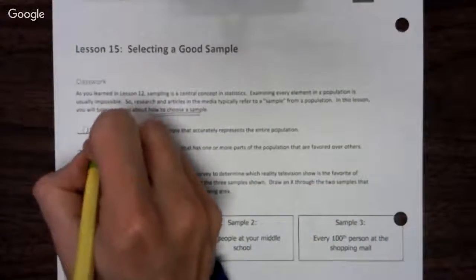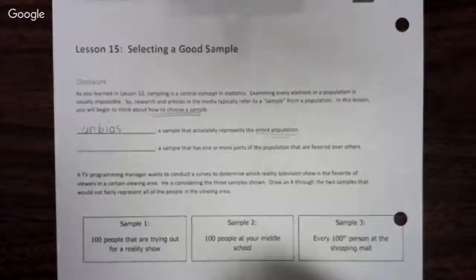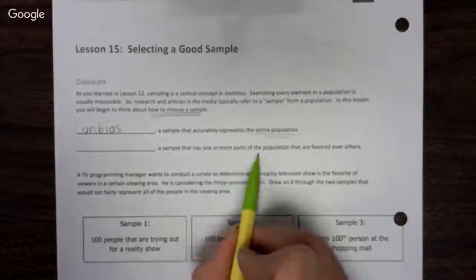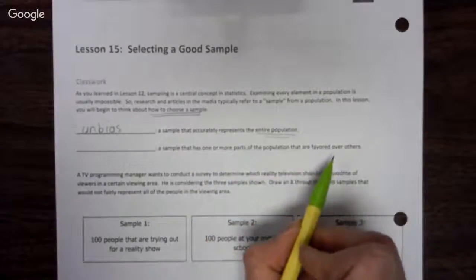So yesterday we learned about what a sample is. Today we're going to learn about how to choose it. So a sample that accurately represents the entire population, we call this an unbiased sample. That means it represents everybody in the entire population. A sample that has one or more parts of the population that are favored over others would be considered biased.